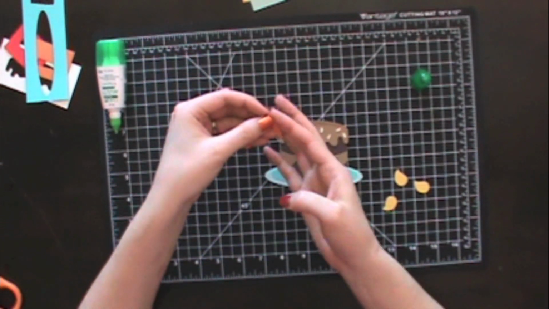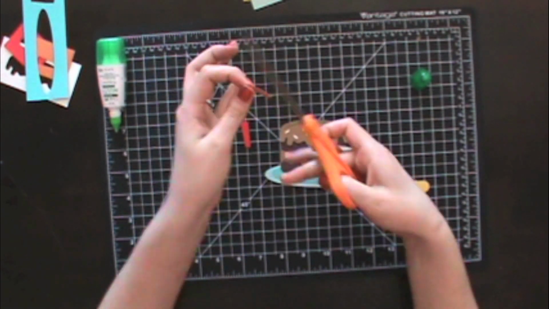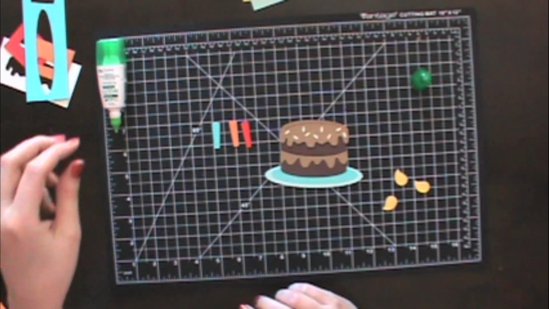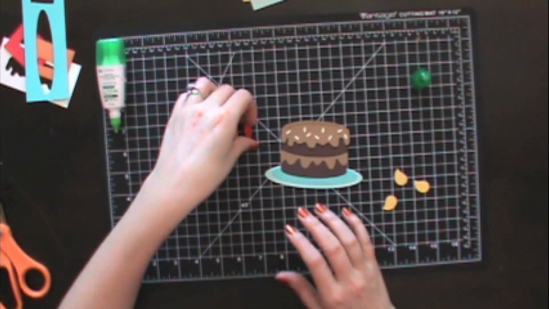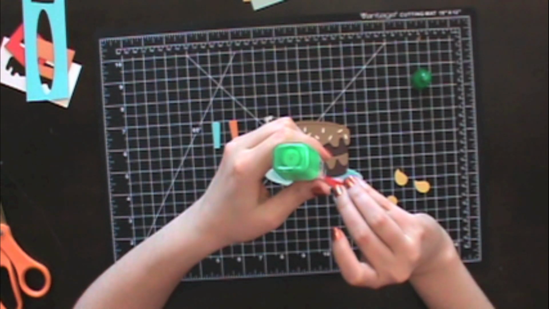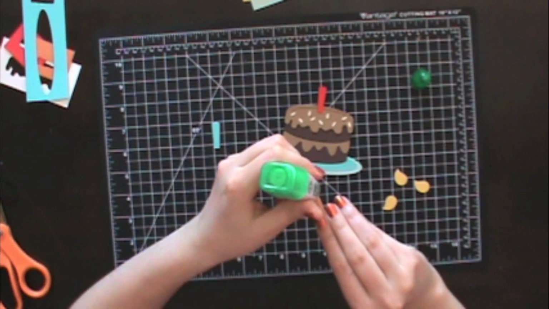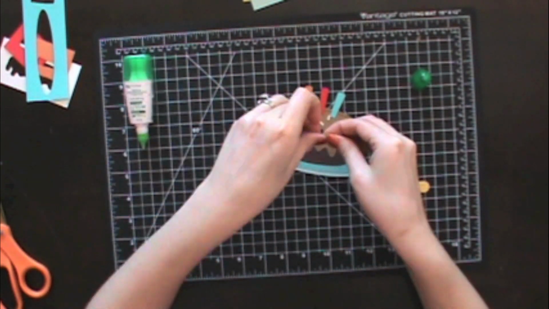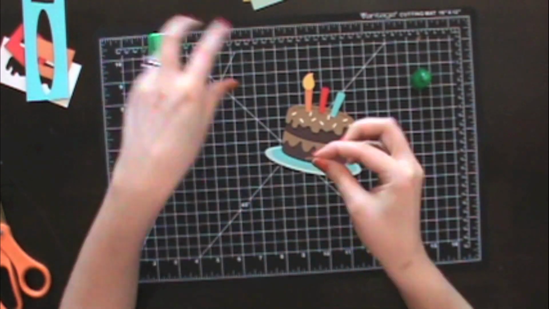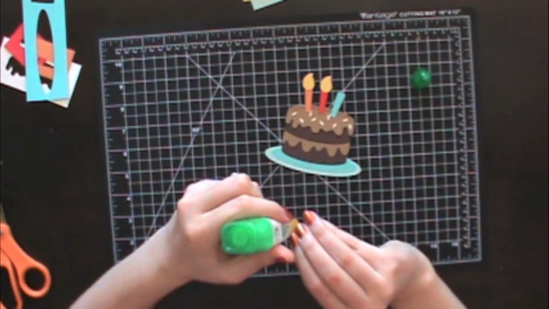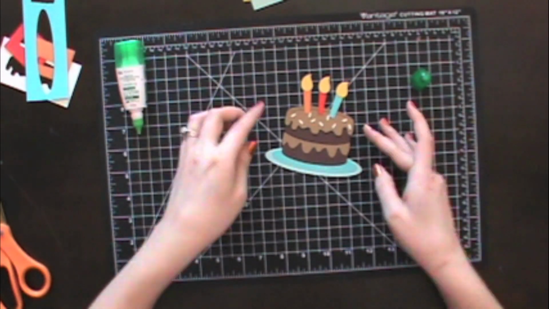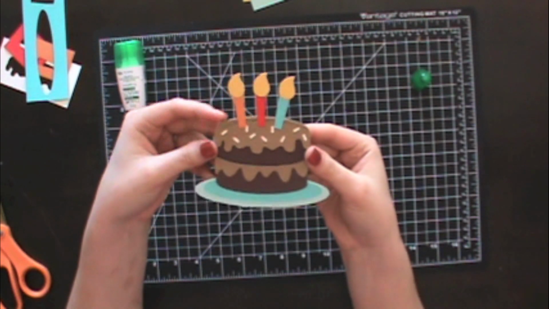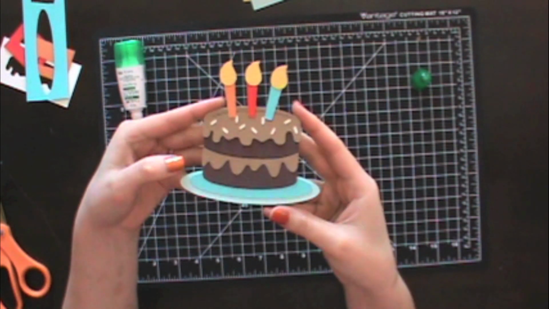So then I've got my candles, and I noticed there's a little bit of fuzzy on this orange candle too. So I use my scissors to just cut those fuzzies off. Alright, so my candles, I'm just going to stick them on here with just a tiny dot of adhesive at the bottom. And there it is. It did take a little bit of planning and a little bit of time to get all the layers assembled, but it turns out so cute. I mean, how cute is that cut?